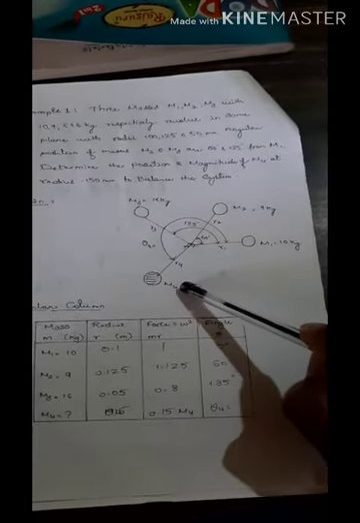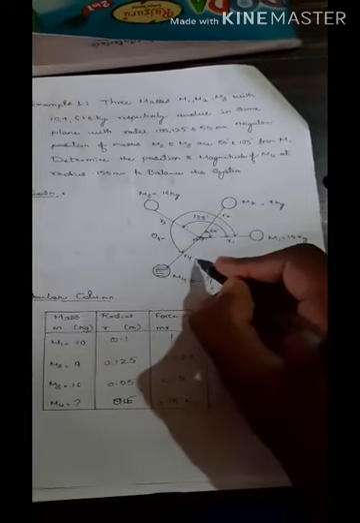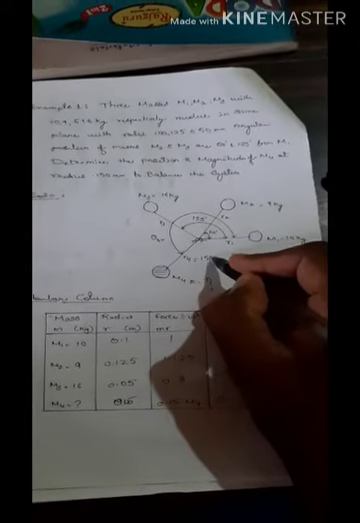Also we have to find the mass of this m4. But the radius is already given. The radius r4 is already given, that is 150. So we just have to find m4 and theta 4. After drawing the space diagram, draw the tabular column. So draw a tabular column with mass, radius, force and angle.